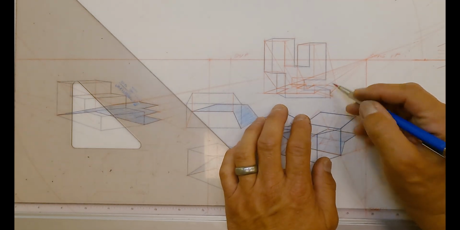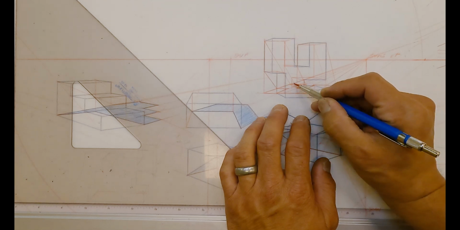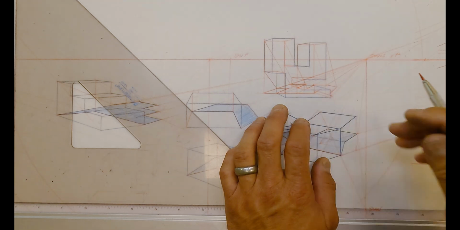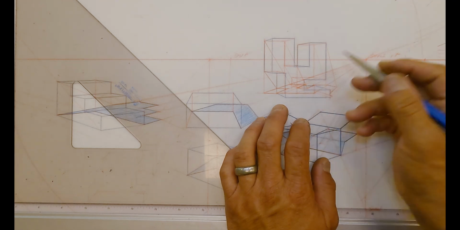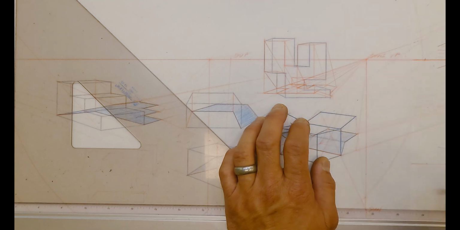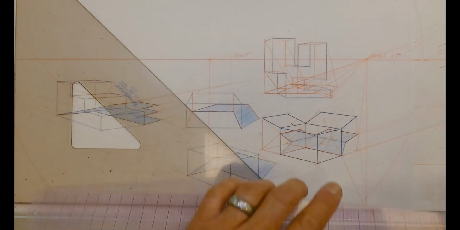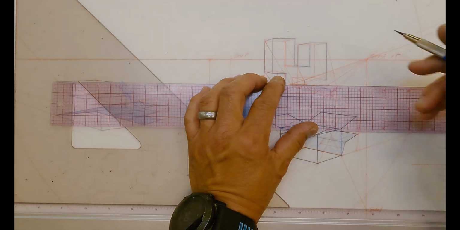Okay, so here's our shadow going all the way around the back, which we're not going to see any of in here, but we need to draw it anyway, but we will see this exposed here. So let me draw what we will see.